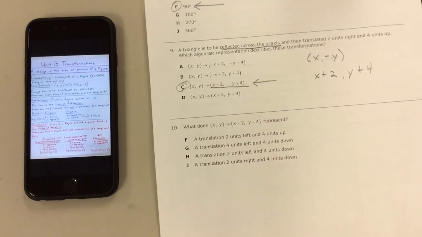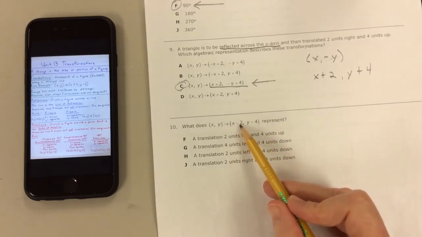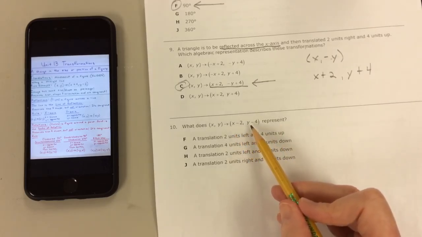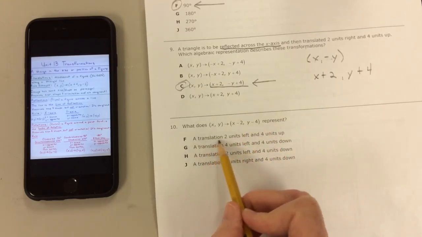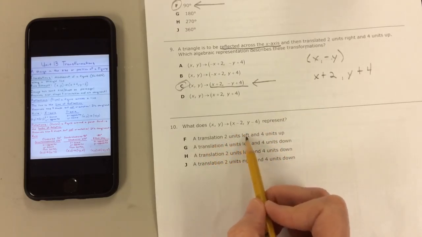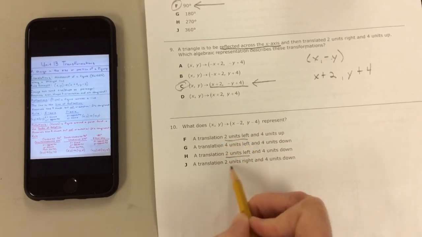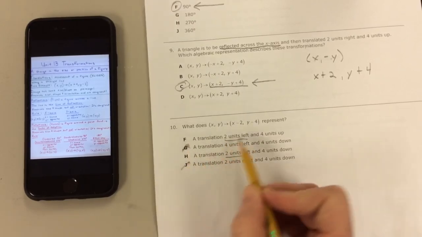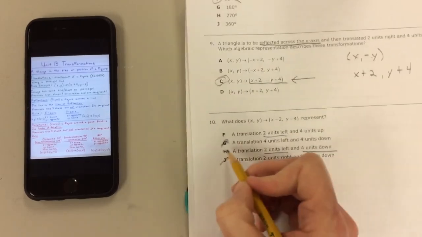And the last one, what does this mean? x minus 2, y minus 4. That means you're going to go to the left 2. So this one's good and this one's good. And then you're going to go 4 down. Your answer is H.